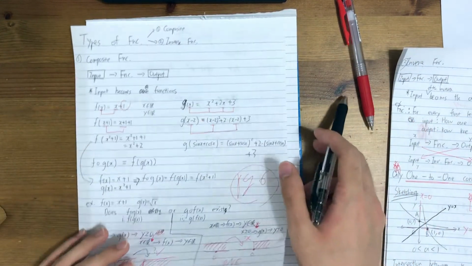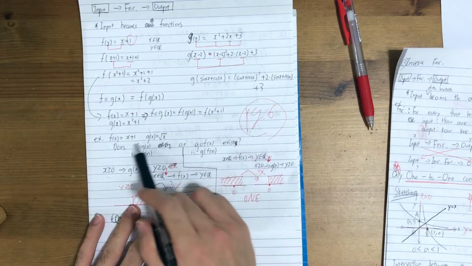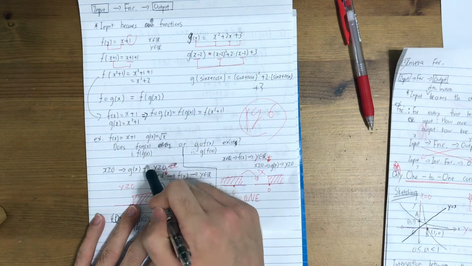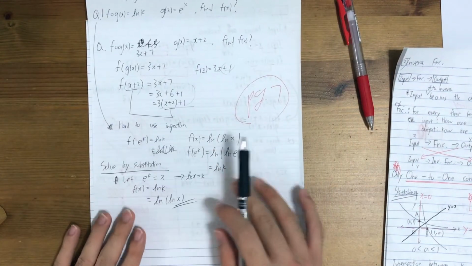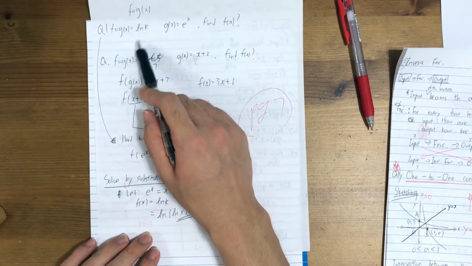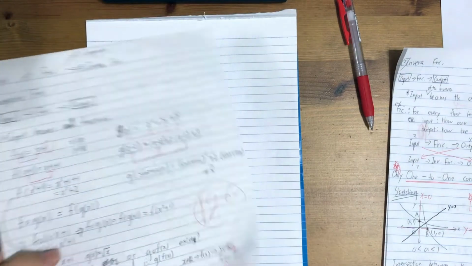So we have seen whether a composite function exists or not, right? Using the domain and range of those two functions. And we also have seen how to find the original function when you know the composite function.